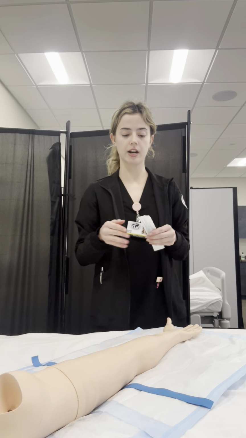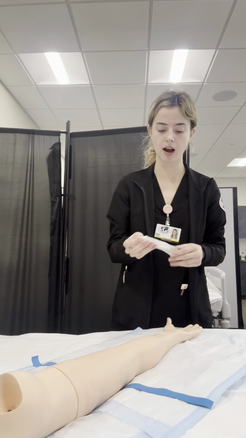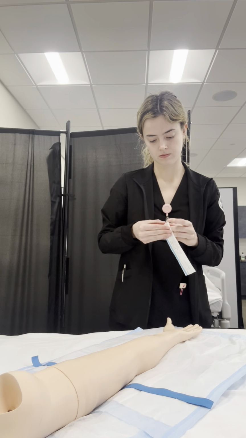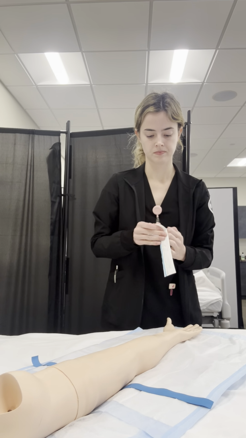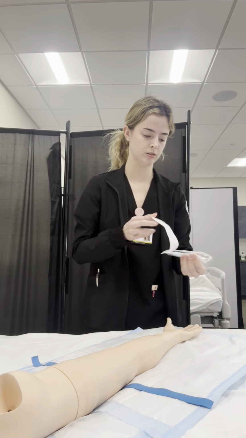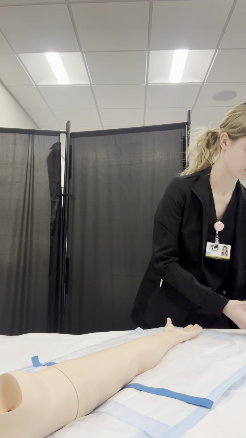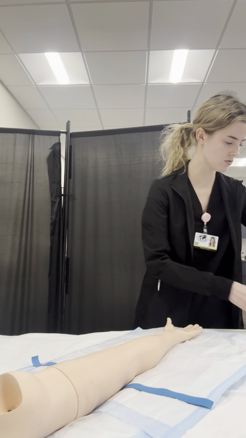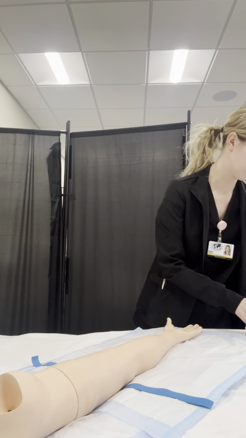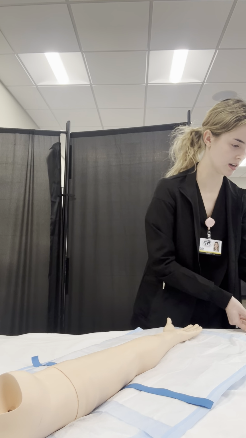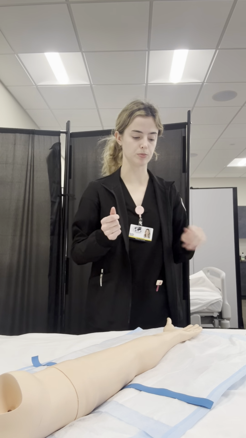Okay, so now that that's ready, I want to go ahead and get everything else laid out because we're about to cleanse the site. So I'm going to get my needle catheter. Lay that out on my table. To clean my gloves and my tubing.